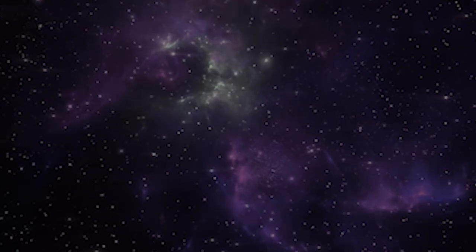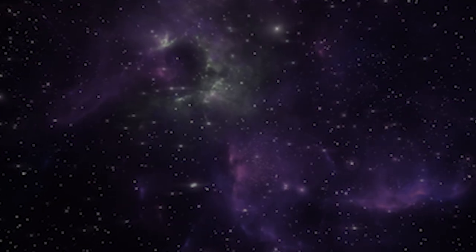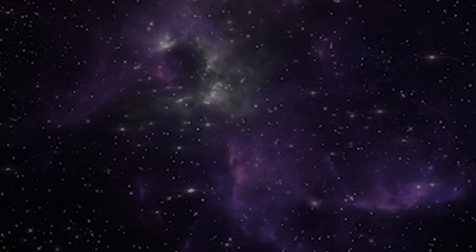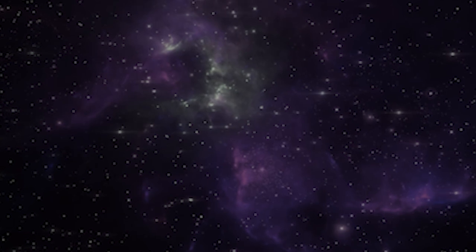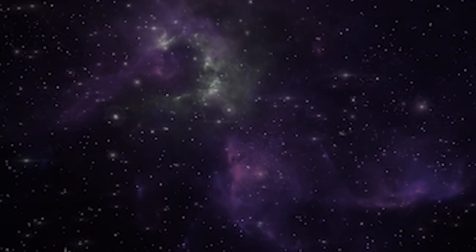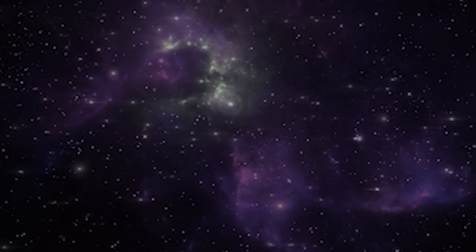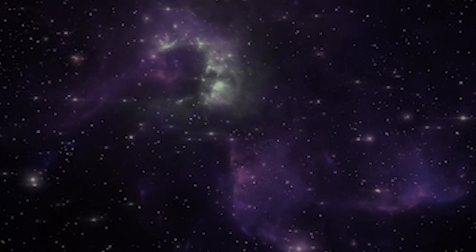Mars is the fourth planet from the Sun. It is smaller than Earth. Mars has a thin atmosphere. It is composed mostly of carbon dioxide. Mars has the largest volcano in the solar system, Olympus Mons. It also has a vast canyon system, Valles Marineris.